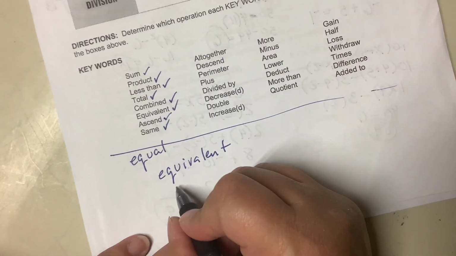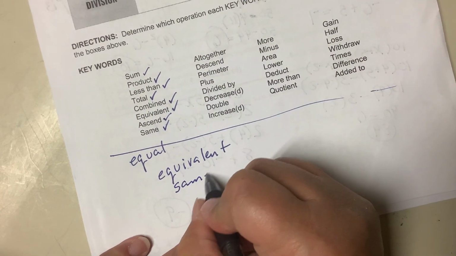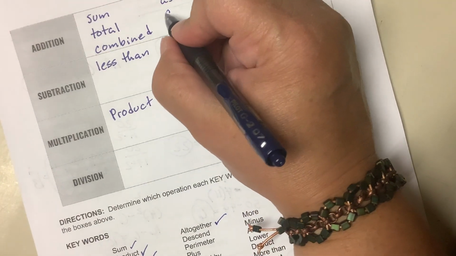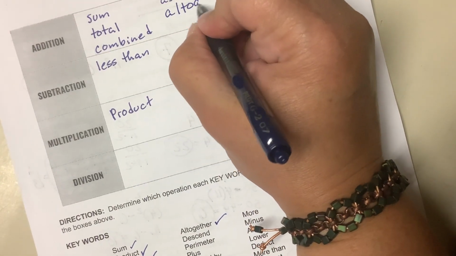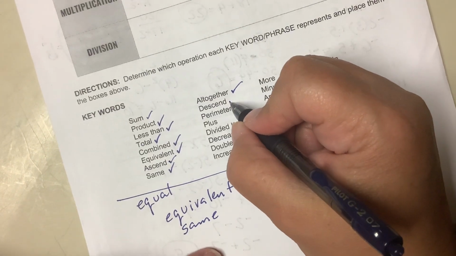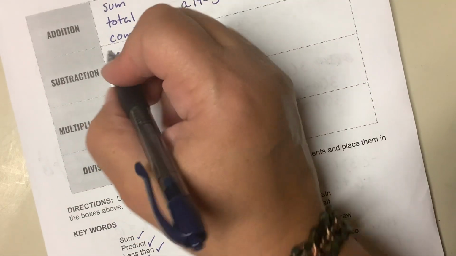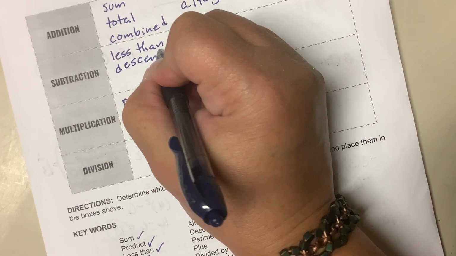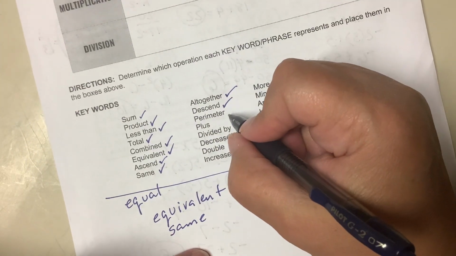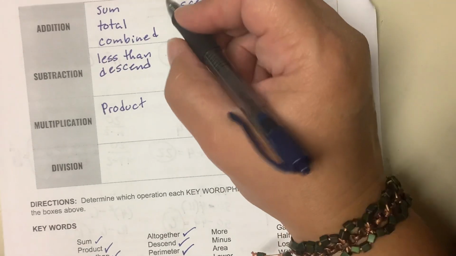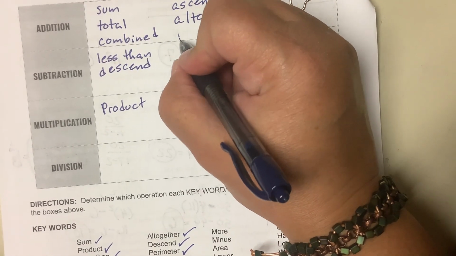Same. Same is another word for equal. All together. That's an addition word. Descend. That's going down. That's going to be subtraction. All right, perimeter. That is the distance all the way around an object. So you would add the perimeter.